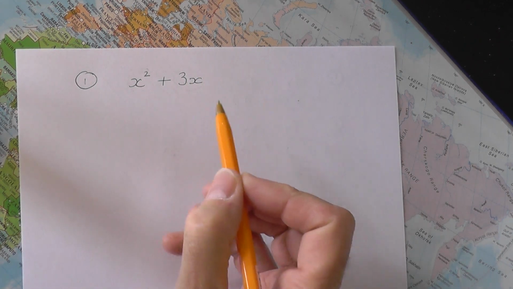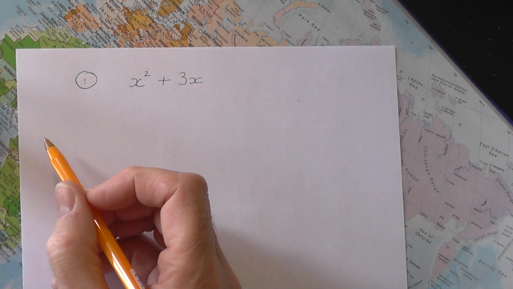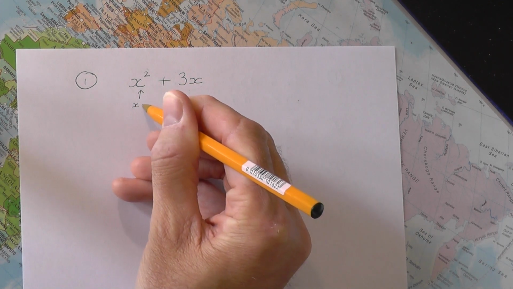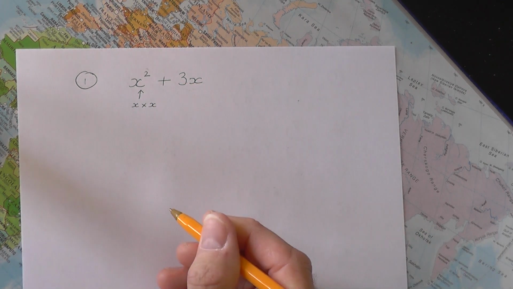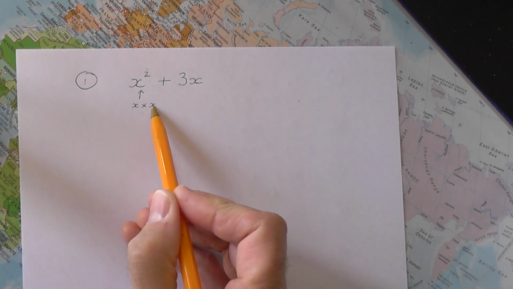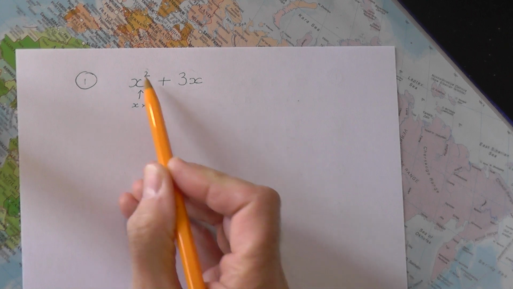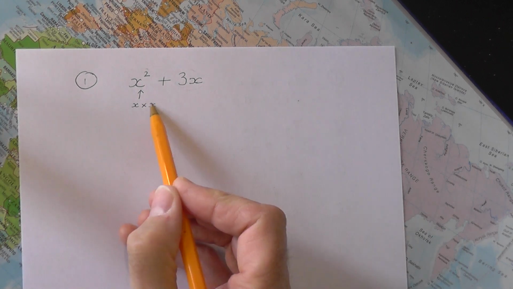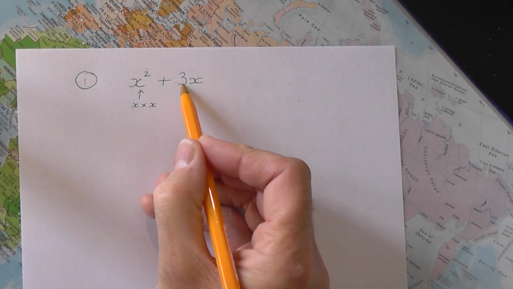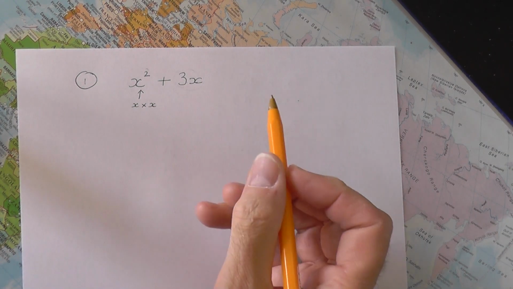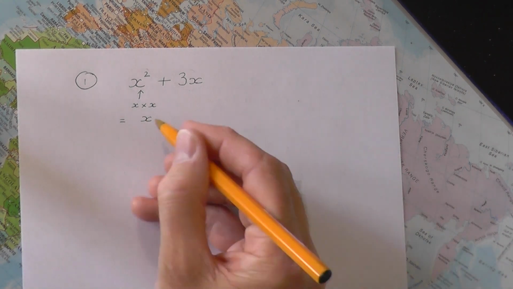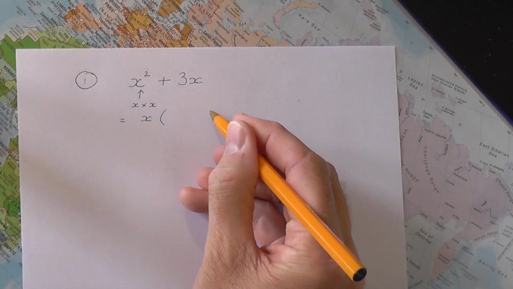So the next thing you say is, is there a letter that appears in both terms? Well, you've got to remember that x squared actually means x multiplied by x. So there's an x in this term, and another x there. In fact, there's an x in that term, and they're multiplied together. So there is an x present in both terms: 3 times x, and x times x. So there is an x present in both terms, and that is known as the highest common factor.